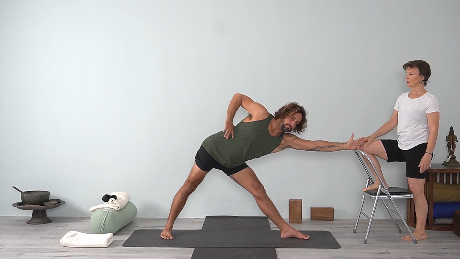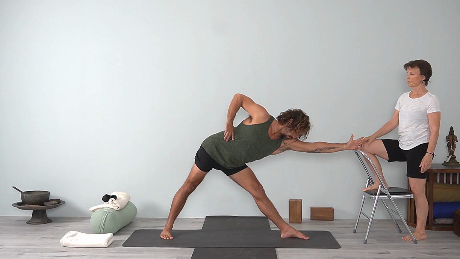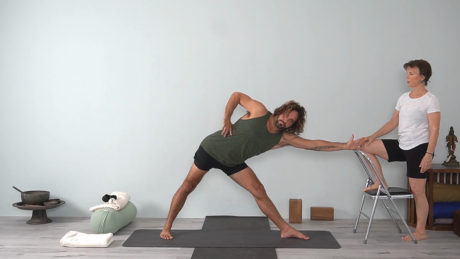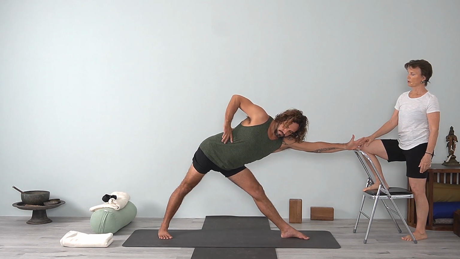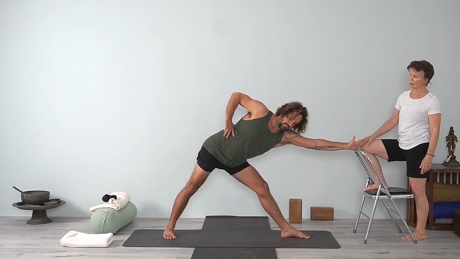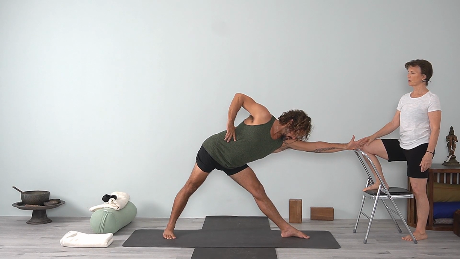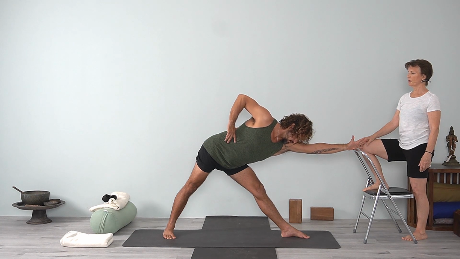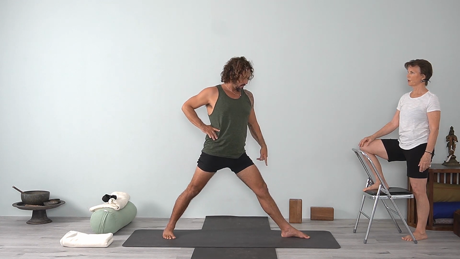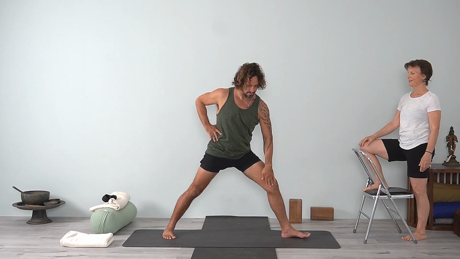Good. Tailbone in, front buttock forward. Rotate the back inner thigh and turn the pelvis. All right, and then inhale, come up, turn the feet.